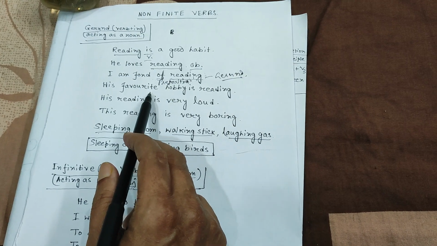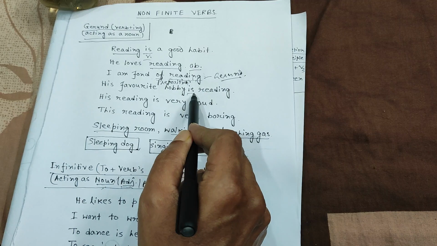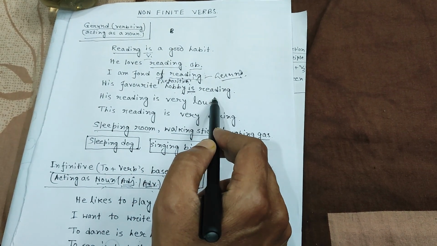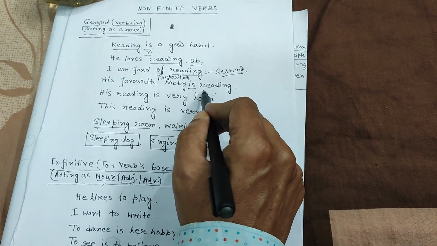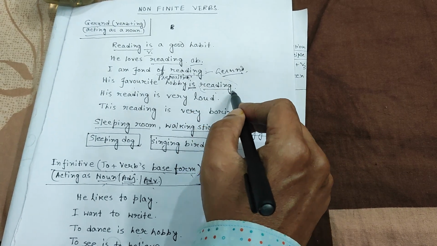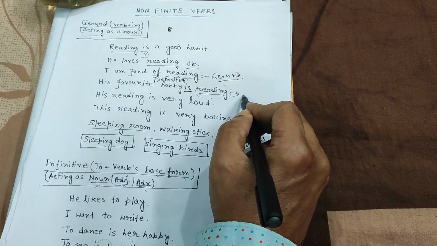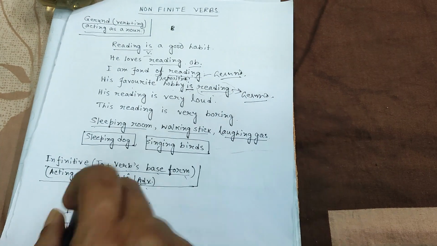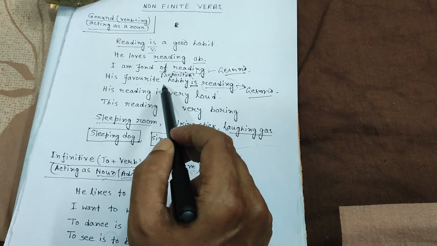Let us come to the fourth one. My favorite hobby is reading. Now, reading is an ing word. This is also used as a noun. This is also a case of gerund. Why? Can you tell me? Okay, you just think about it.